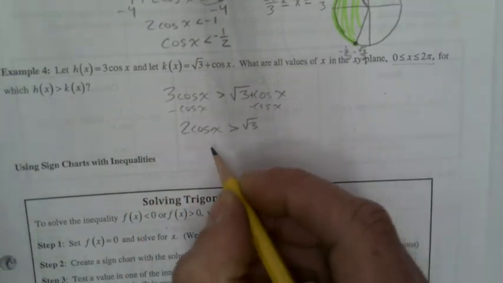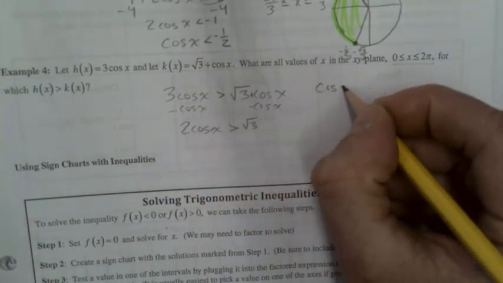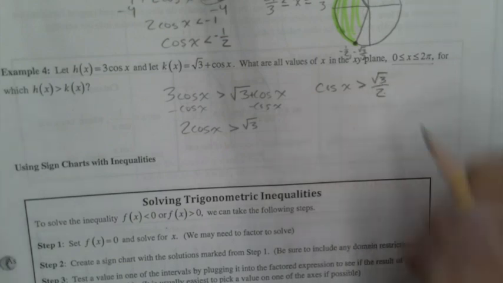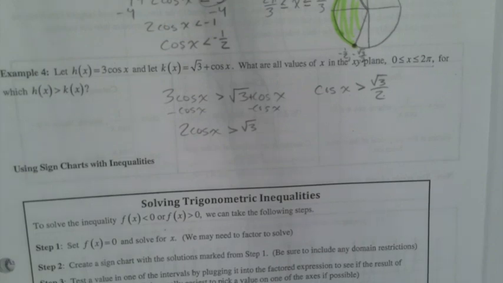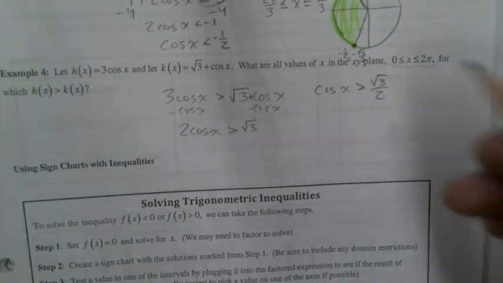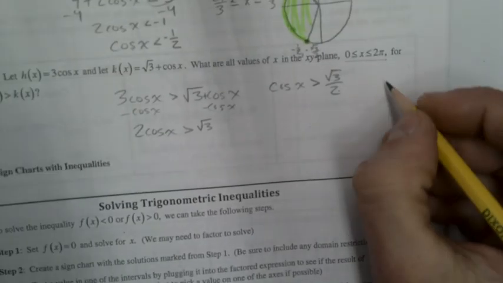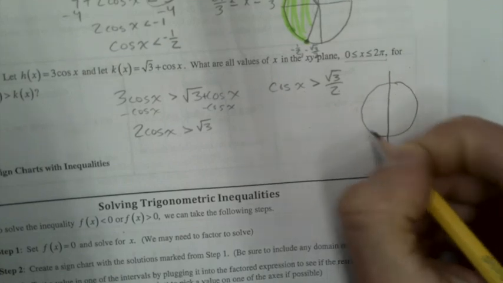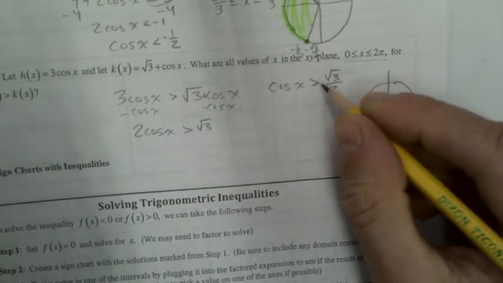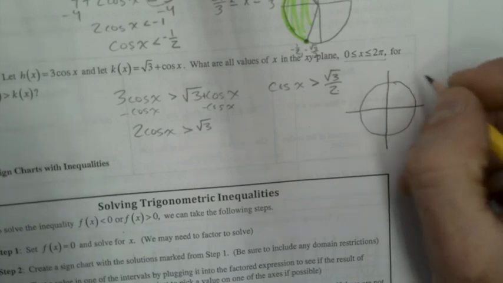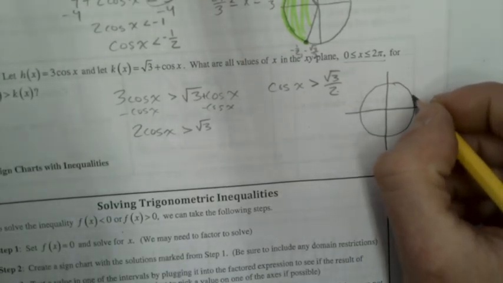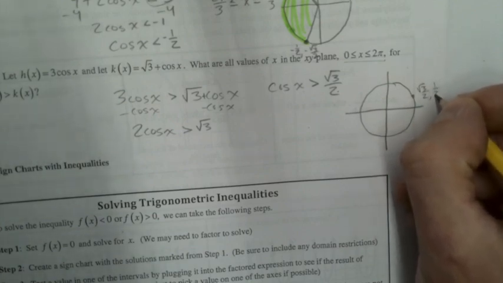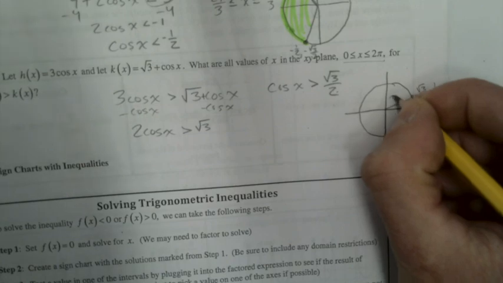Guess what I'm going to do? Yep, divide. So cosine of x has to be greater than √3/2. So now, unit circle, cosine, we want x values that are greater than √3/2. X values means we're going to focus on horizontal distances. So √3/2, let's see, that would be an x value right here. That is at π/6 radians.